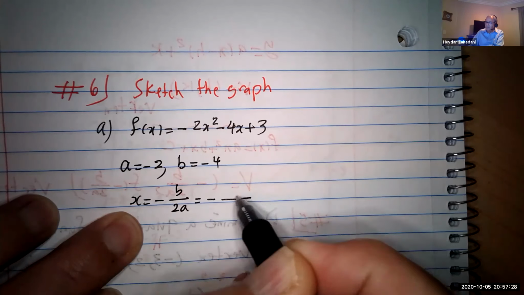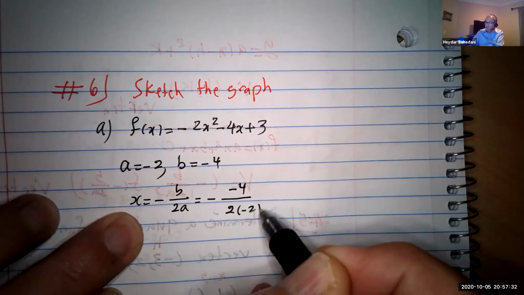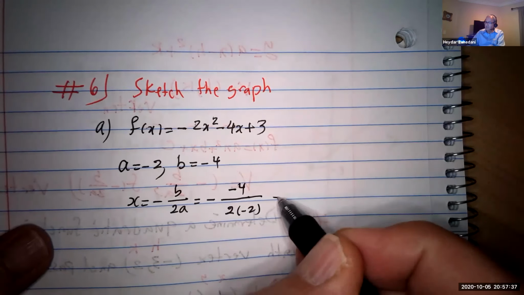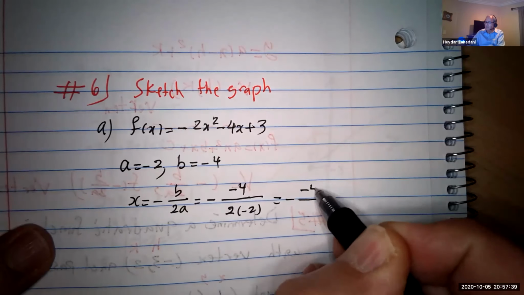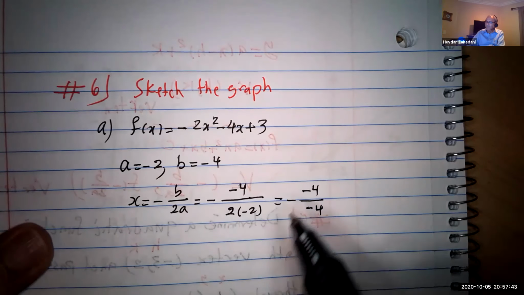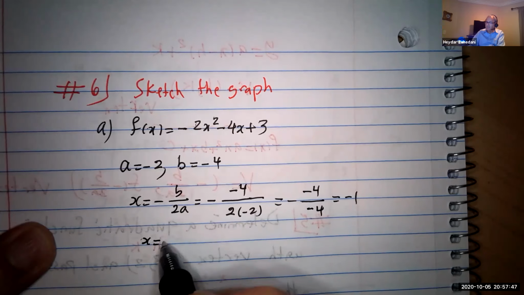That is negative b, which is negative 4, over 2a, 2 times negative 2. So this is going to be negative 4 over negative 4. And this is going to be negative 1. So x is negative 1.